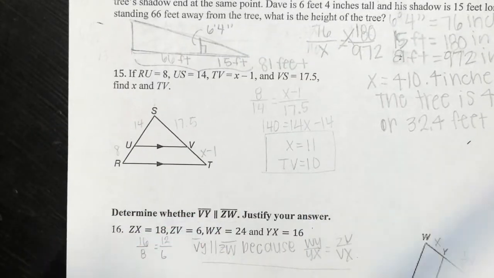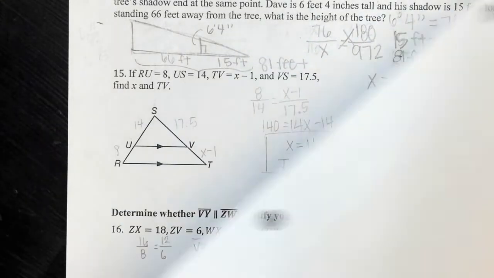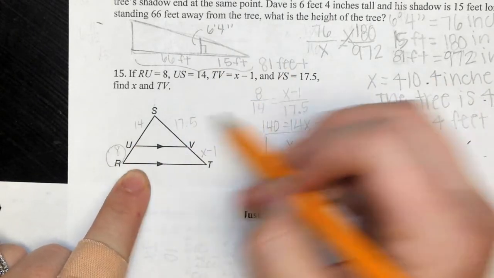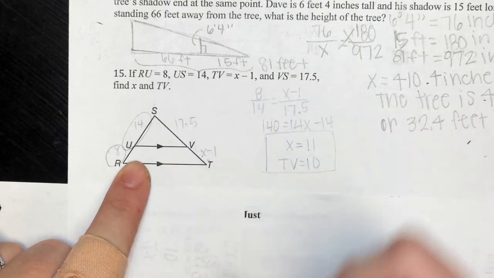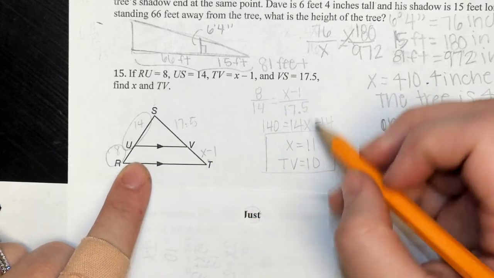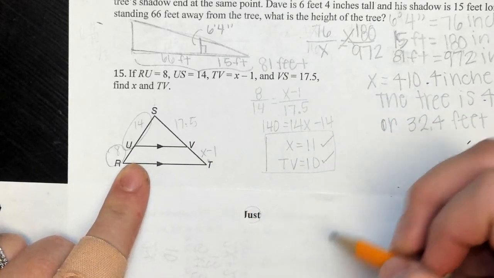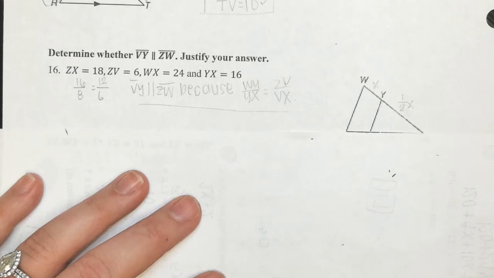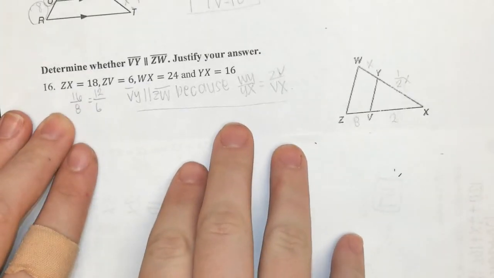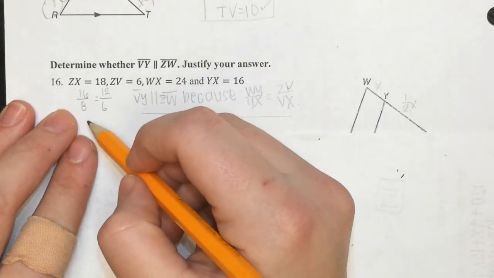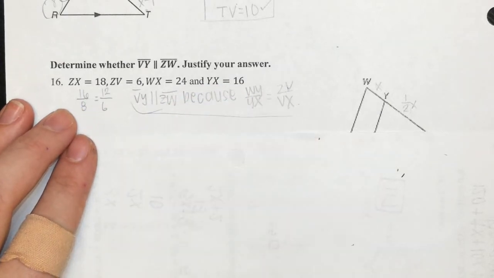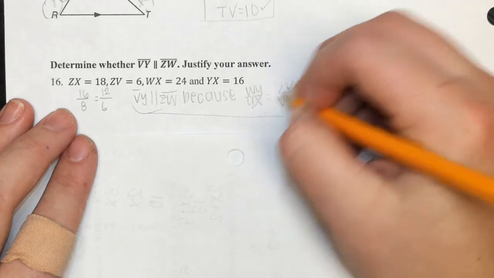Okay, 15. You do know that these are parallel, so you can set up your proportion. I did 8 is to 14, as x minus 1 is to 17.5. Cross multiply, x is equal to 11, TV is equal to 10. Okay, we're trying to determine whether VY and ZW are parallel. I knew everything, and I just set up a proportion. These had the same scale factor, therefore they are parallel because these two were proportional.